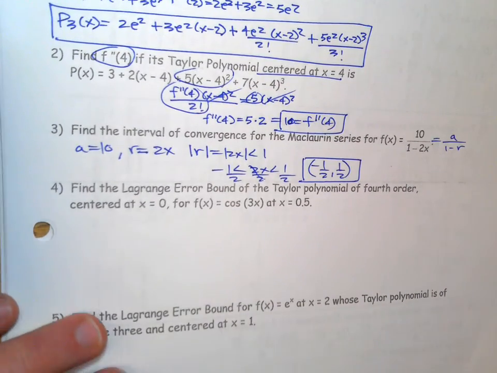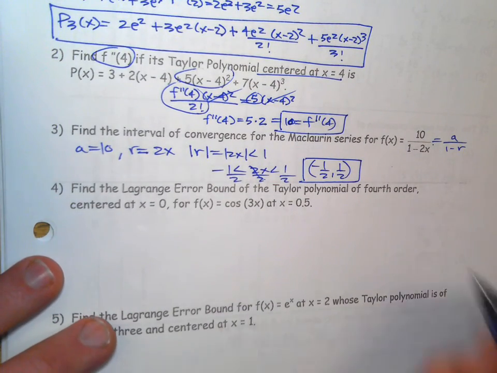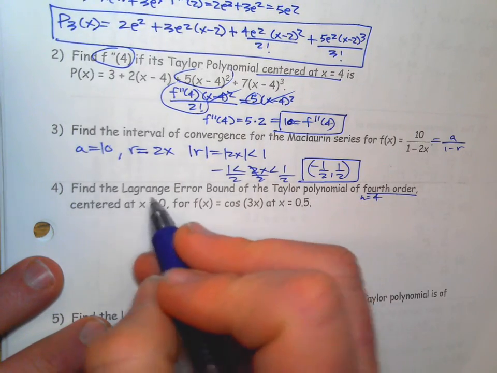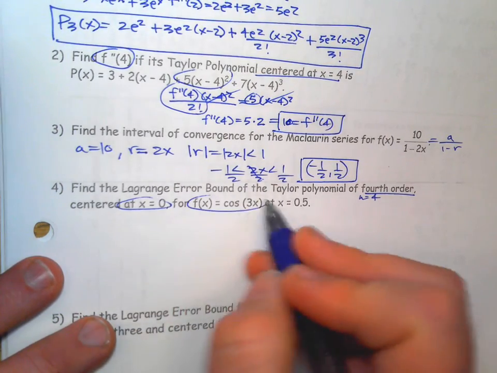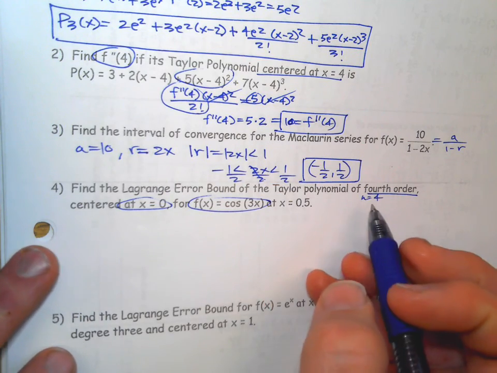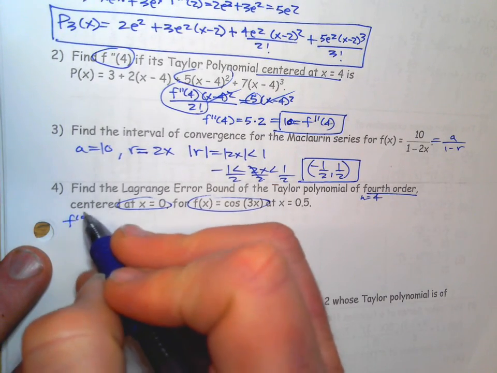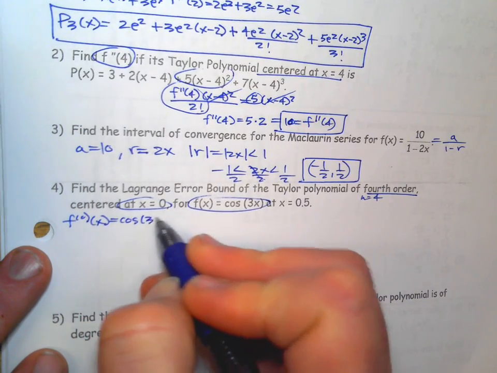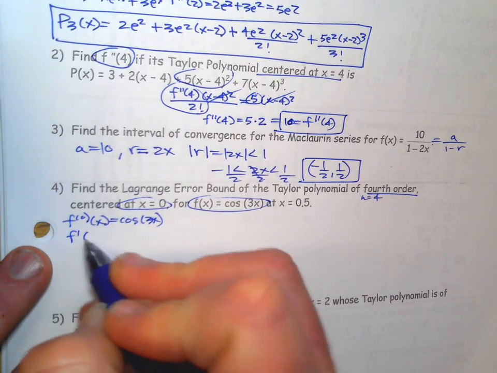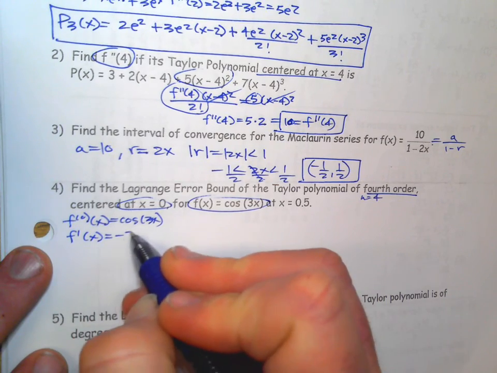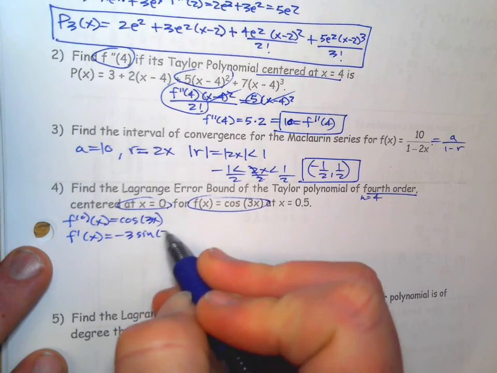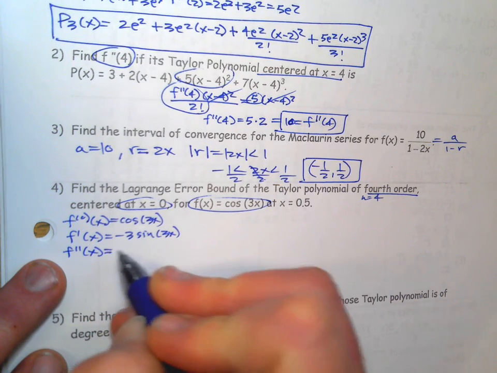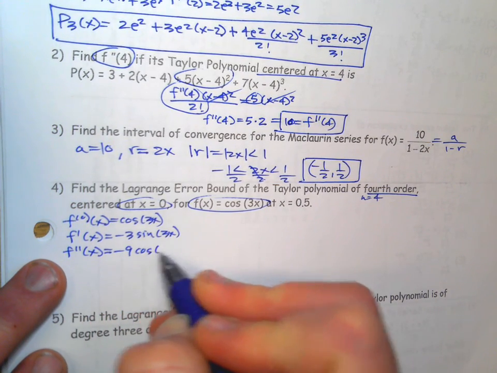Okay, find the Lagrange error bound, fourth order, so n equals 4, centered at x equals 0 for this cosine function. So we need the fifth derivative. The original function is cosine 3x. The first derivative is -3 sine 3x. The second derivative is -9 cosine 3x.